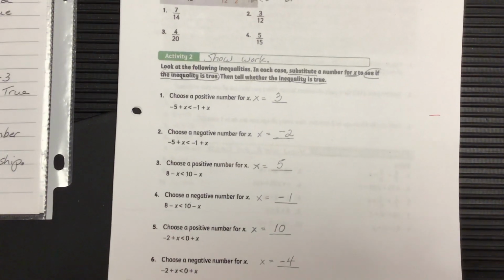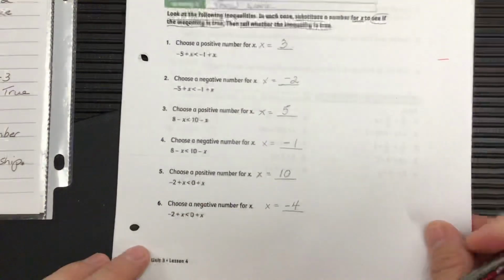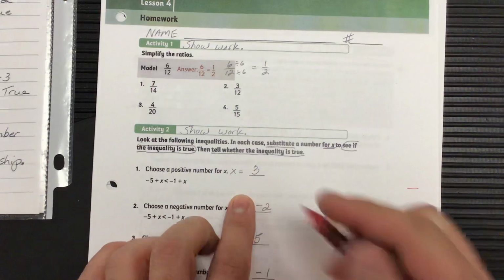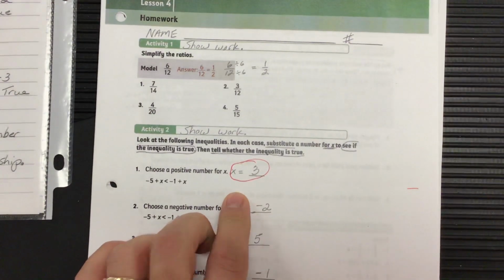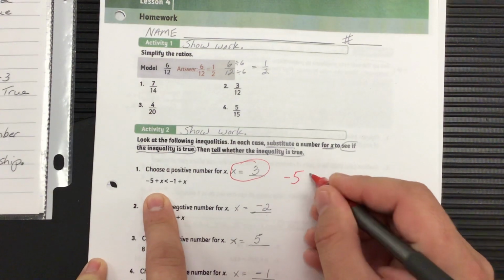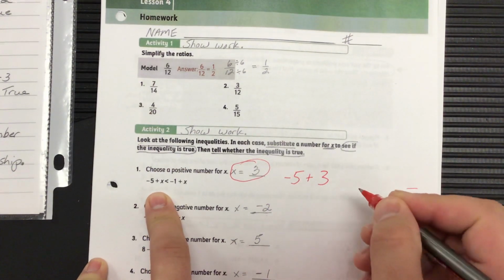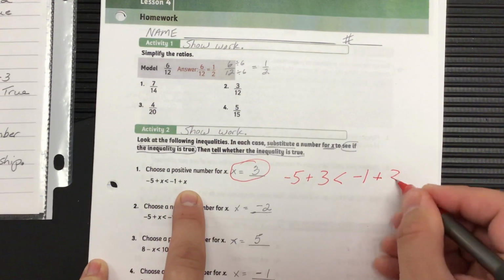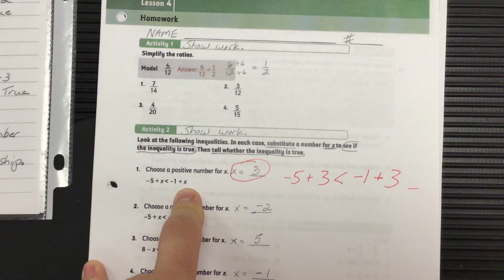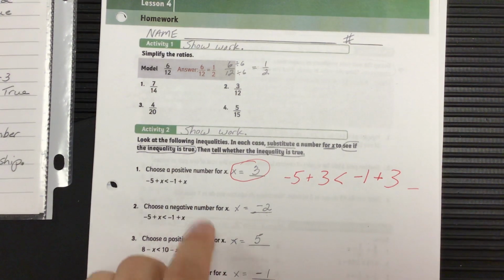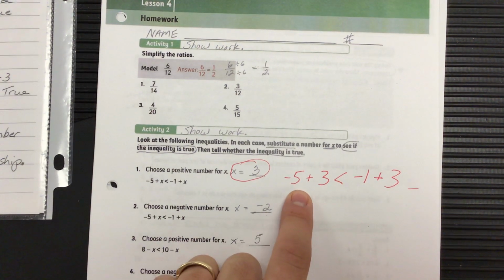Let's do one together. Pick one. Number 1. Choose a positive number. Again, this is a number you're going to use. I'm plugging that in for x. Okay, so is -5 plus x less than -1 plus x? Because if it's true once, it's got to be true for them all. When I'm plugging in a number to see, what is -5 plus 3?